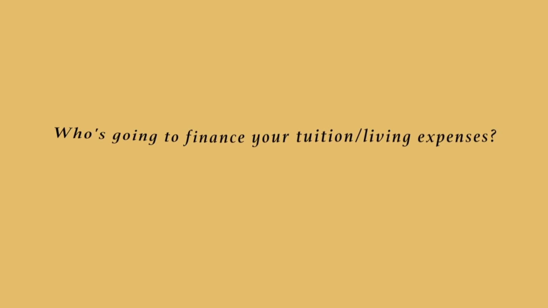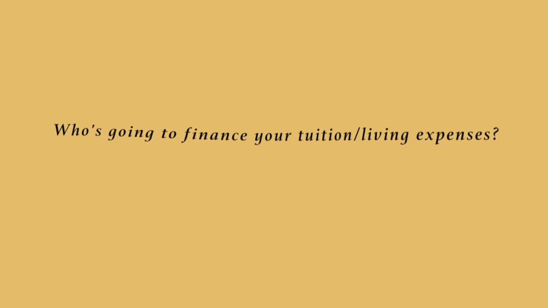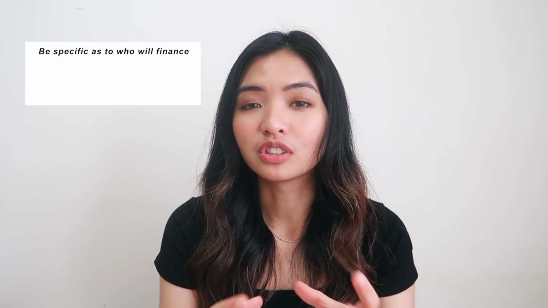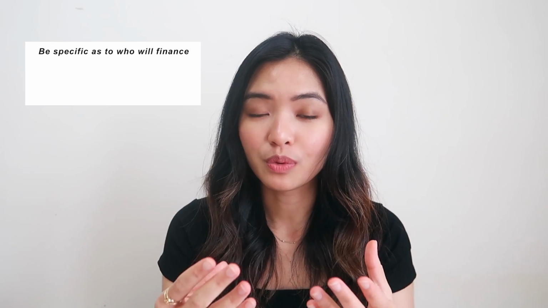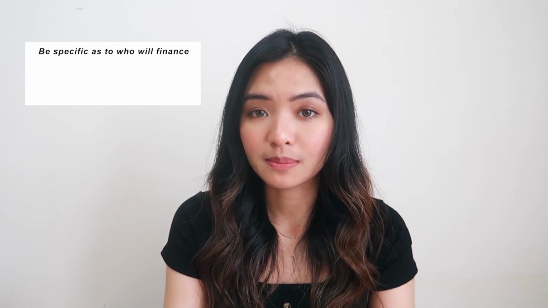So now that you've talked about all these things, let's go to the next guide question, which is who's going to finance your tuition and your living expenses. Here you are going to be specific about who is going to help you with your finances when it comes to your tuition and your living expenses. You might want to reassure the visa officer that you are capable financially of handling your expenses for the duration of your stay here in Canada.